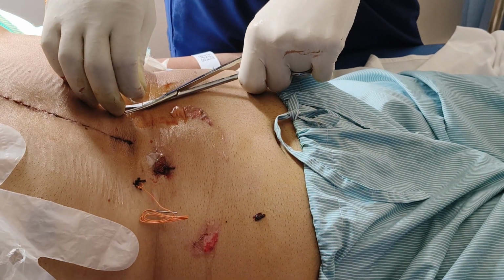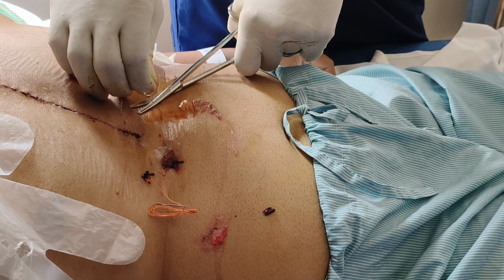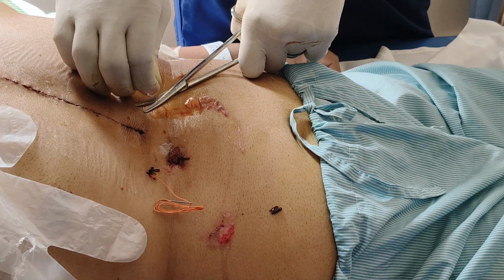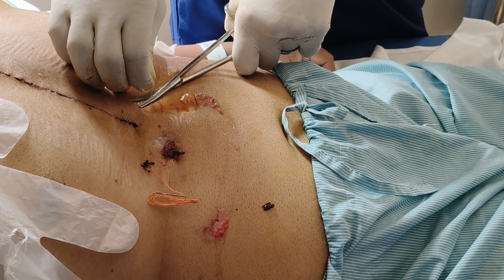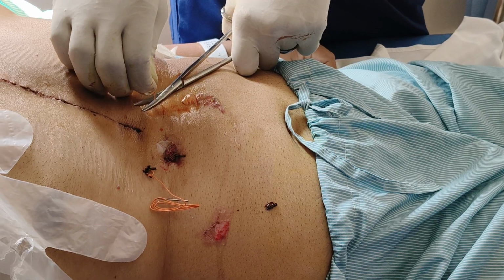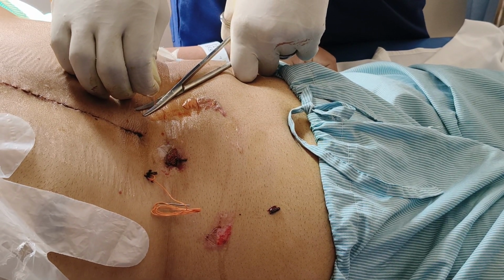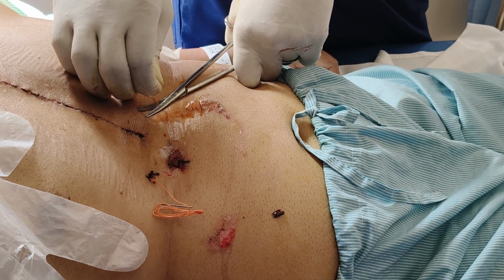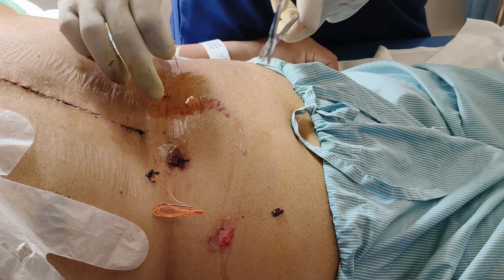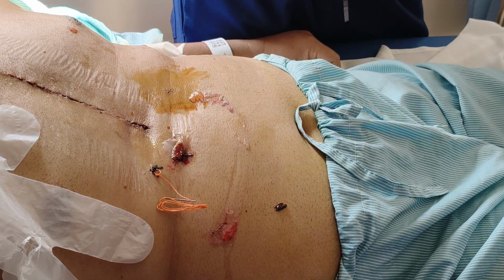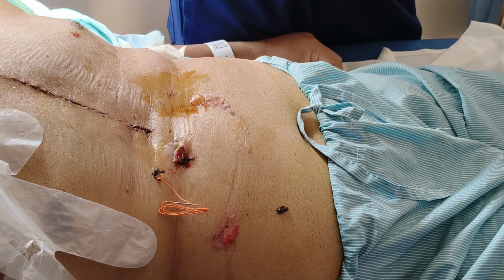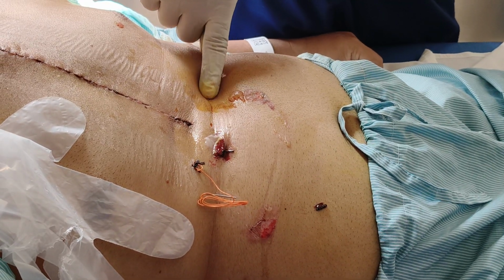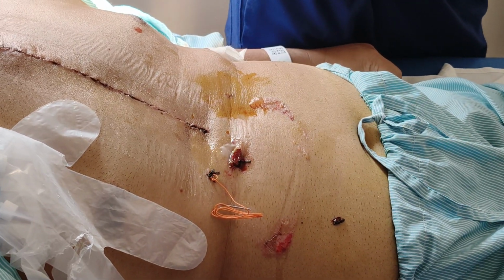Take deep breaths in and out. Don't hold your breath. You don't see it, but I can feel it coming up and down. Okay. And in deep inspiration, when the patient is in maximal inspiration, I will cut it. Then after removing, just see if there is anything in. Mostly it will go in through the tunnel.